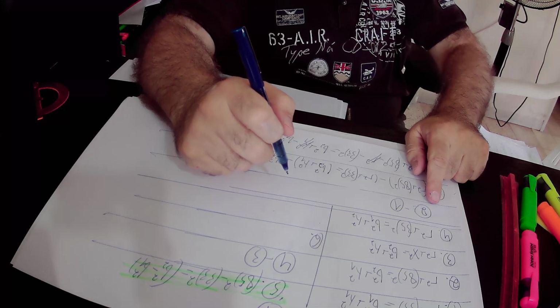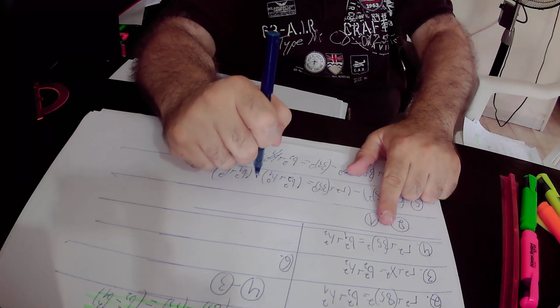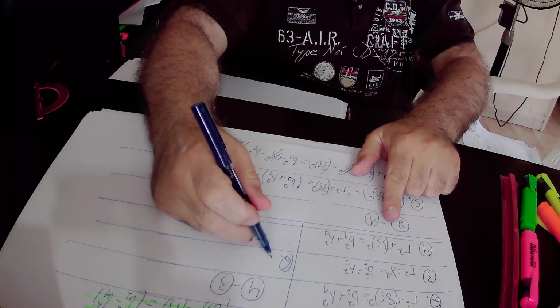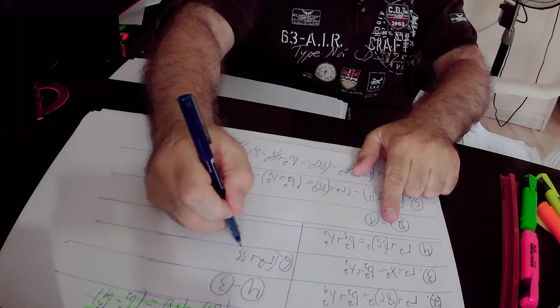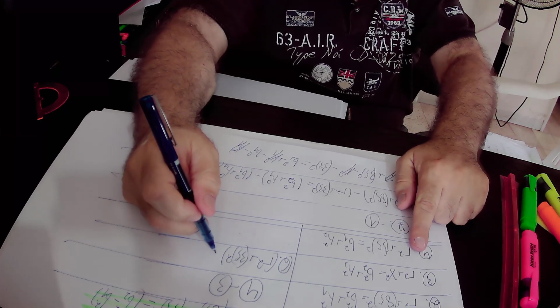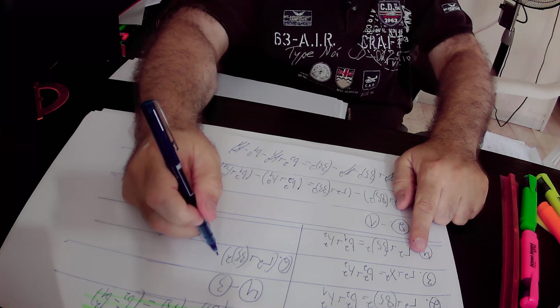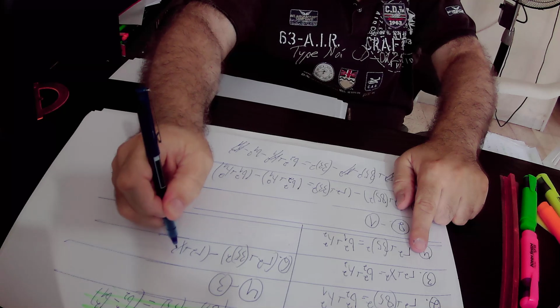So according to equation number 6, we have here in equation number 4, r squared plus 35 squared minus equation number 3, which is r squared plus x squared.